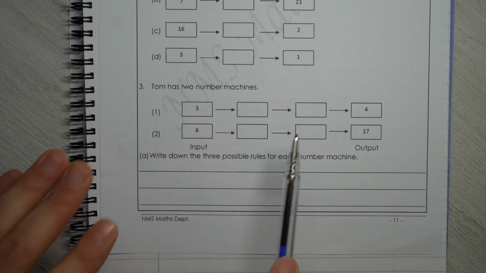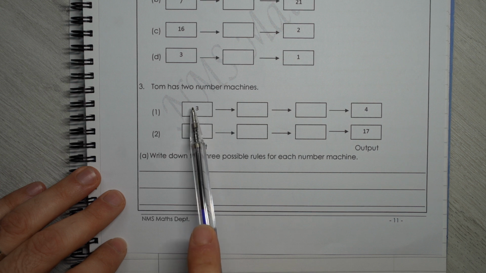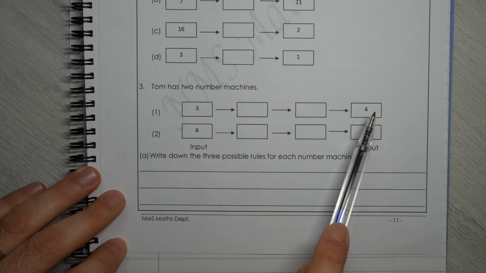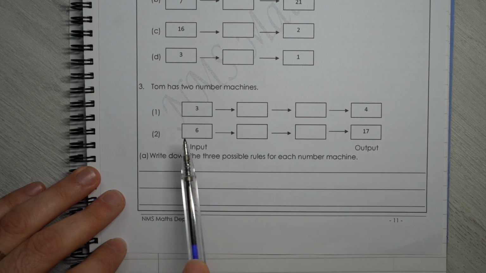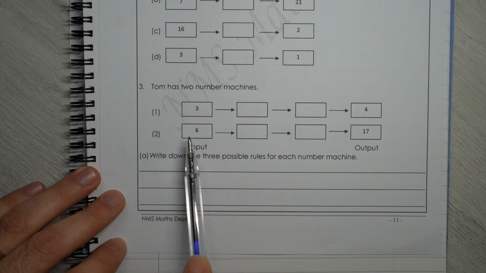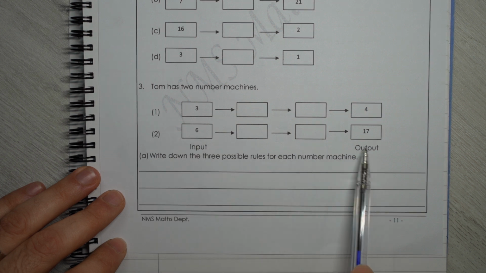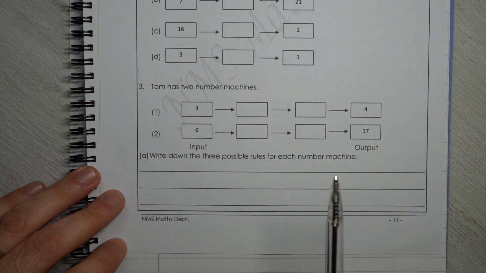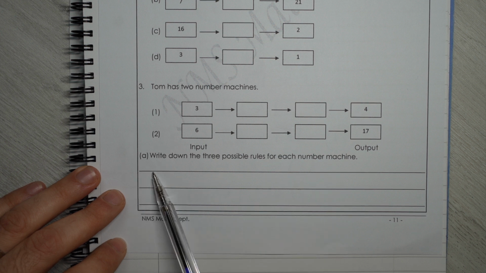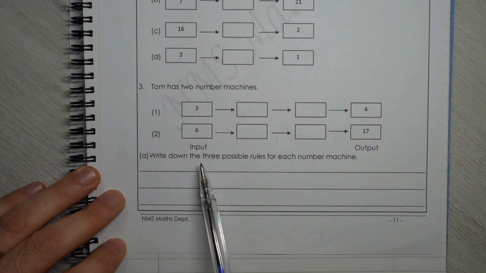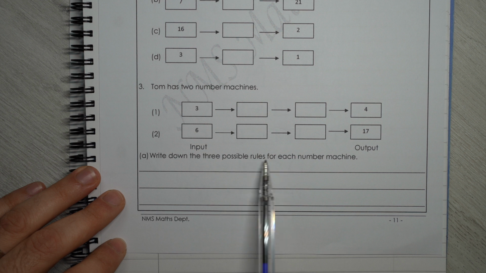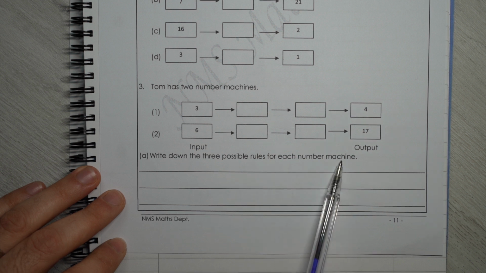The input for number machine 1 is always 3 and the output is always 4. The input for number machine 2 is always 6 and the output is always 17. And the question is this: write down 3 possible rules for each number machine.